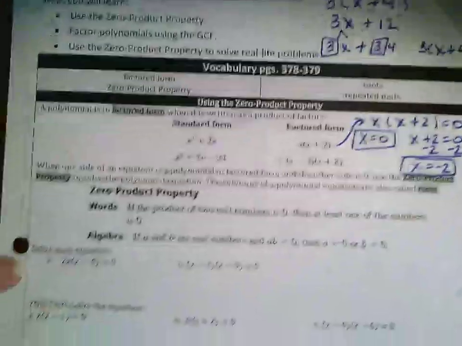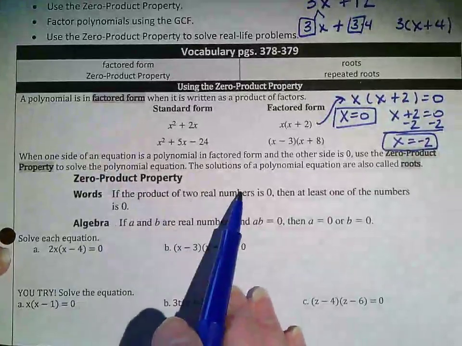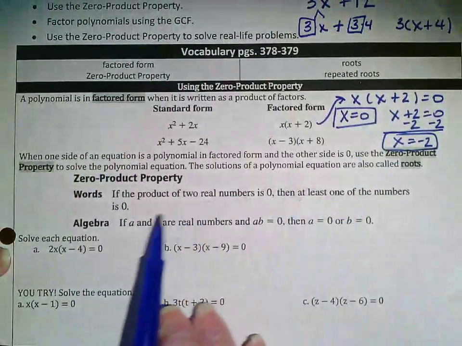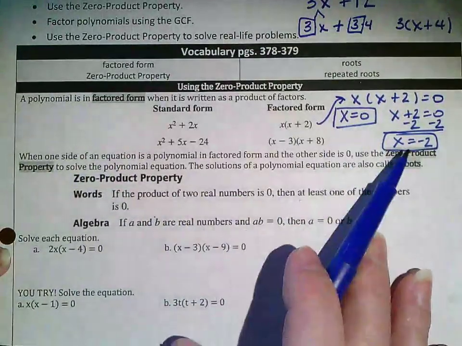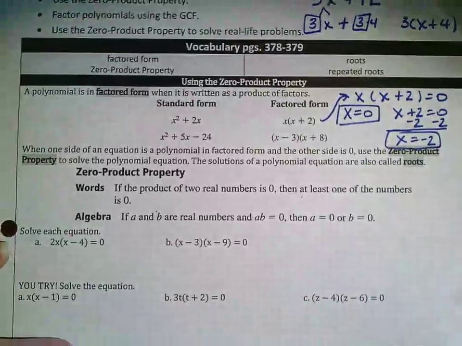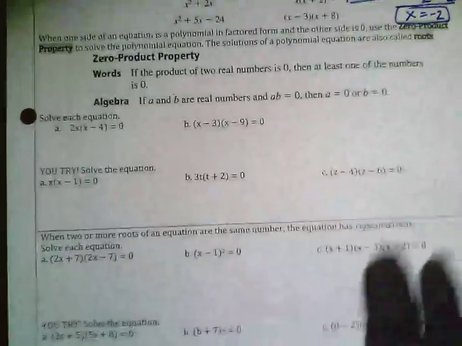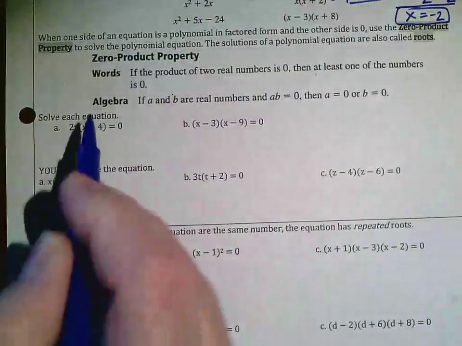So if the product of two real numbers is 0, like here, then at least one of these numbers is 0. So in order to solve for it, I need to figure out what possibilities there are. So if I'm looking to solve these equations, I have 2x.